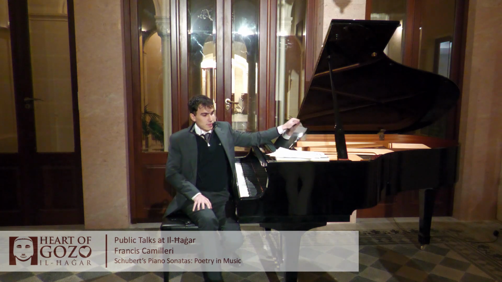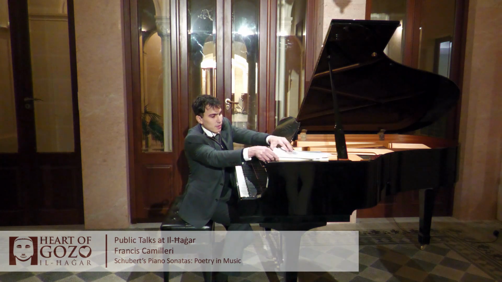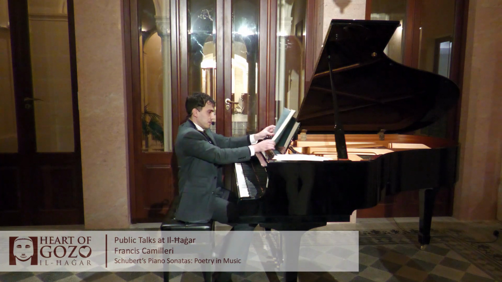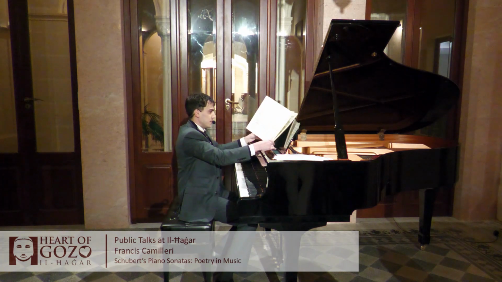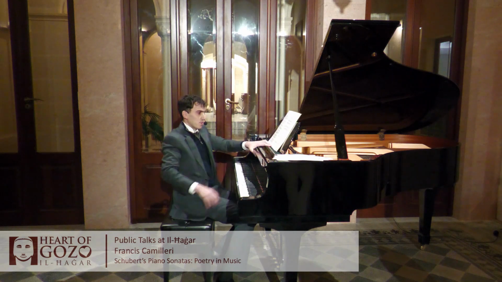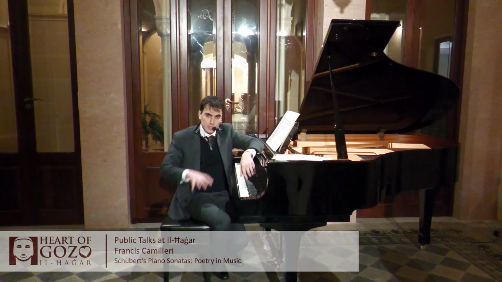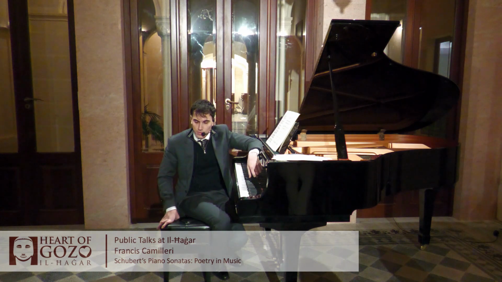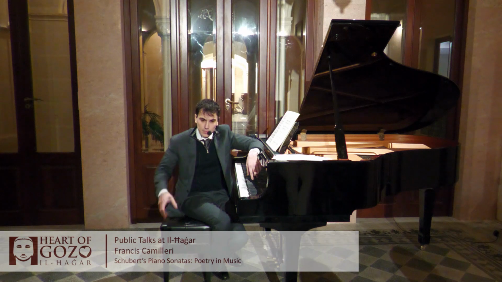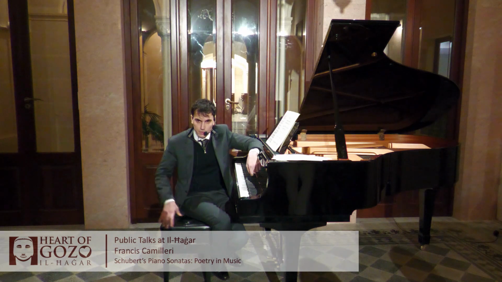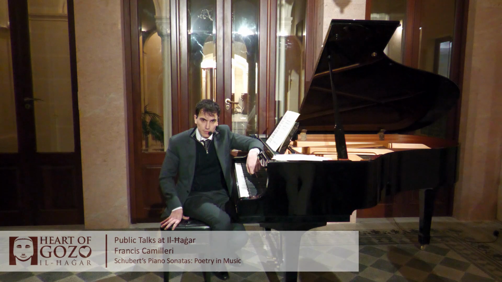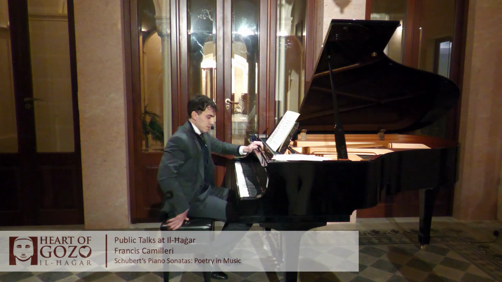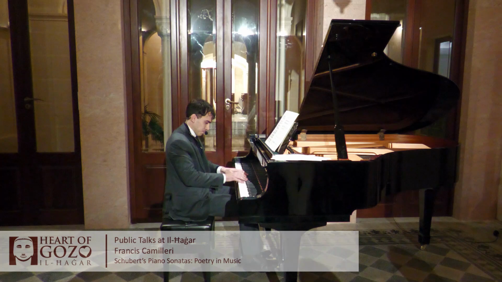Now, let's delve deeper into this work. It is in 3 movements, and the first movement is, as was usual at the time, in sonata form. Now, what was this? It's divided into 3 sections. We have the exposition, where the composer introduces his main thematic material, the development, where he develops this material, and then the recapitulation. We have the return of the main theme. And the theme here is like this.